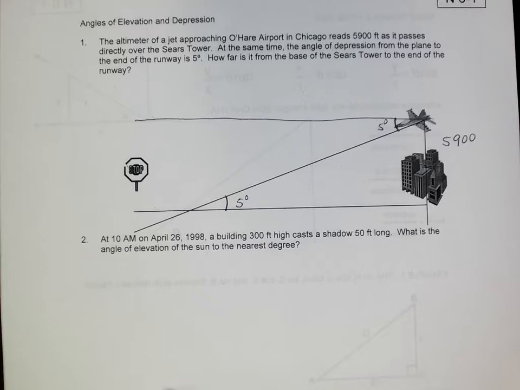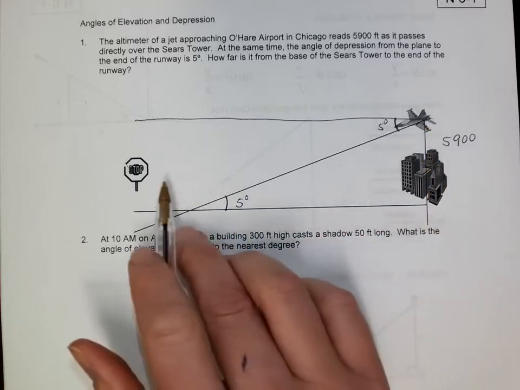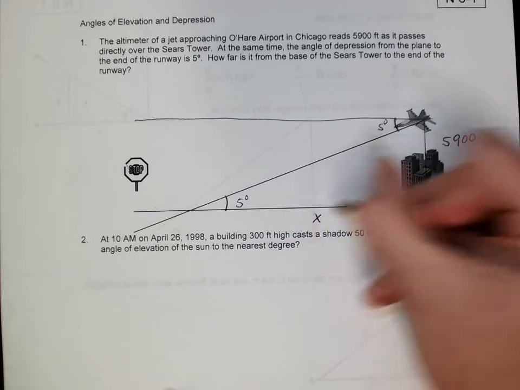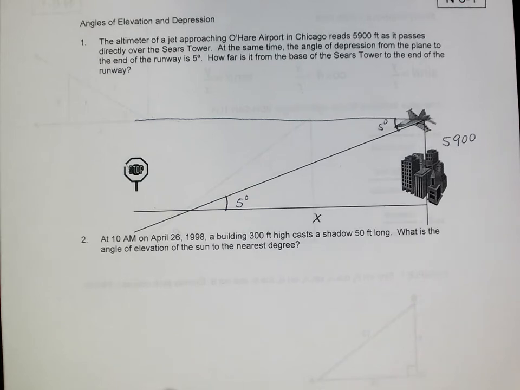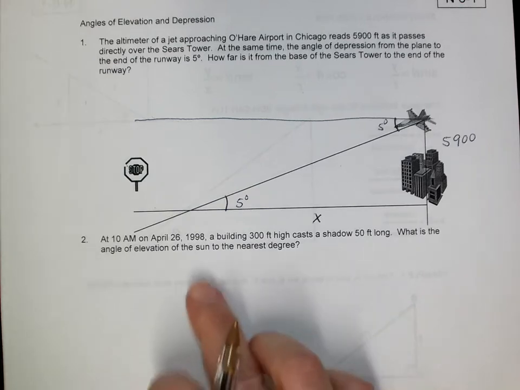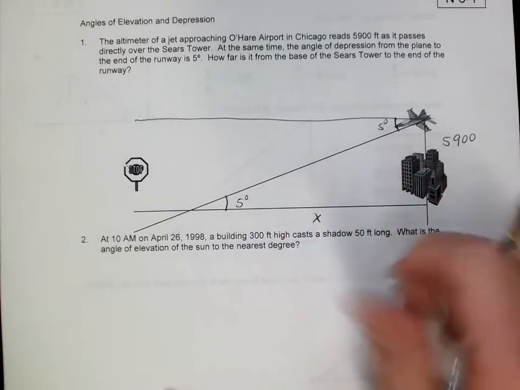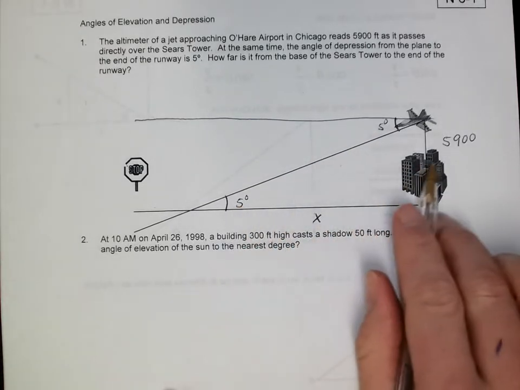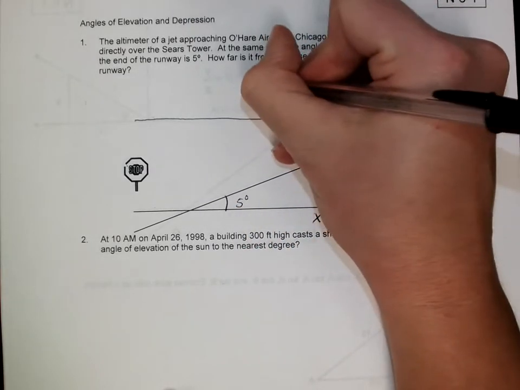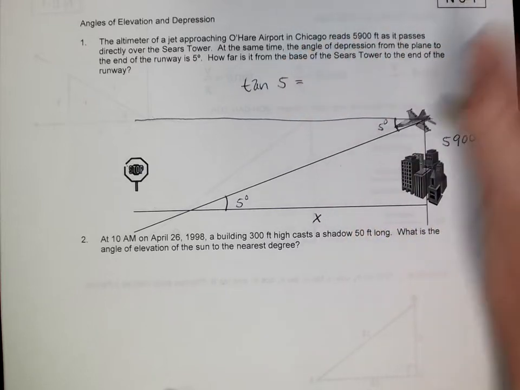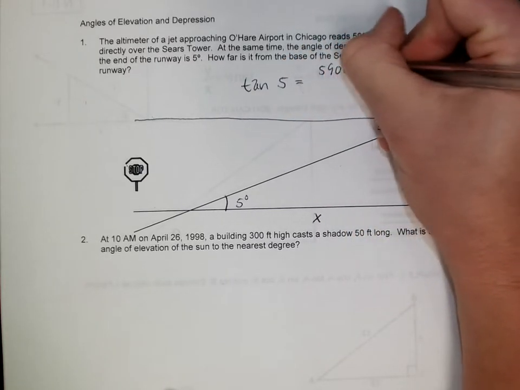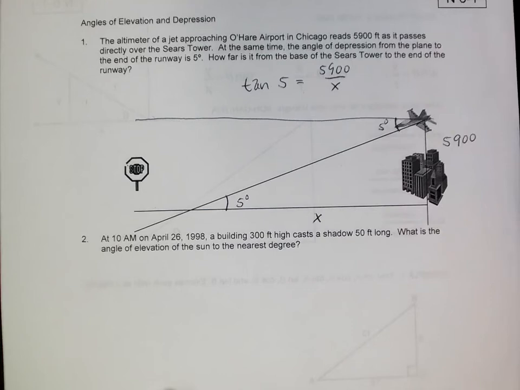How far is it from the base of the Sears Tower to the end of the runway? So I'm looking for this side right here. I'm going to call it x. I have to decide which of my trig functions uses these two sides. This is your opposite and this is your adjacent, so I'm going to have to do tangent. Tangent of 5 equals opposite over adjacent, which is 5,900 over x.